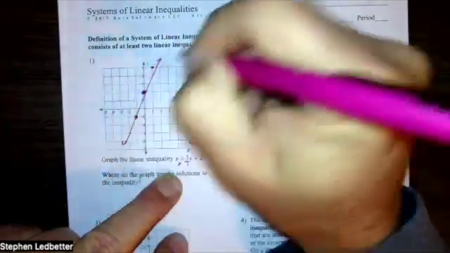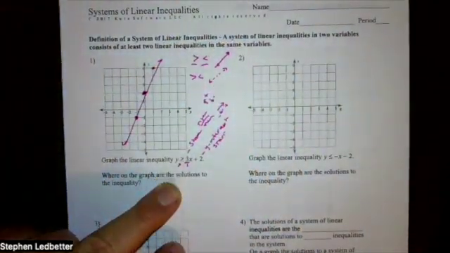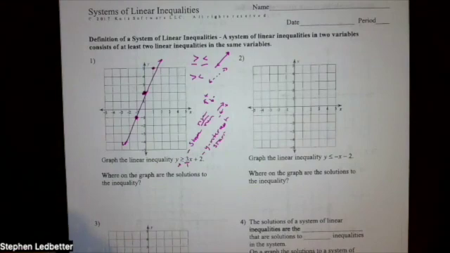Oh boy, I misdrew that. I'm going to have to use a ruler. All right, so there's my solid line. I'm off, but there's my solid line.